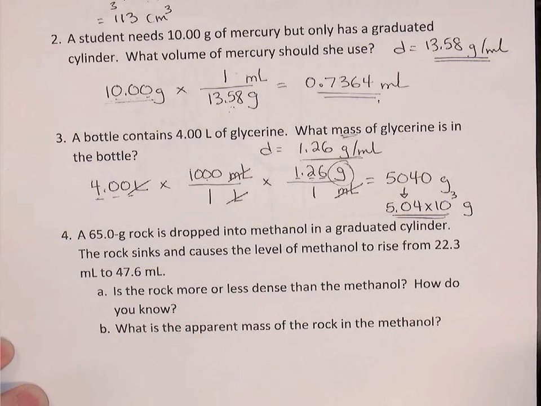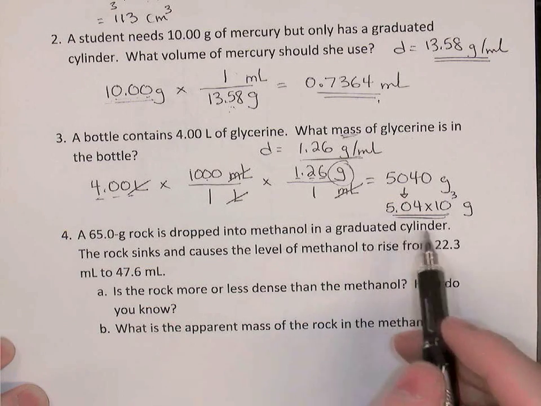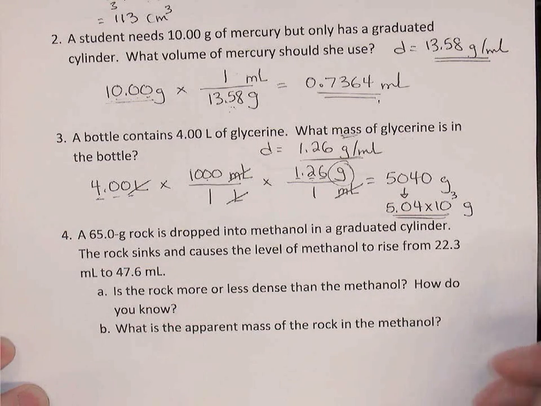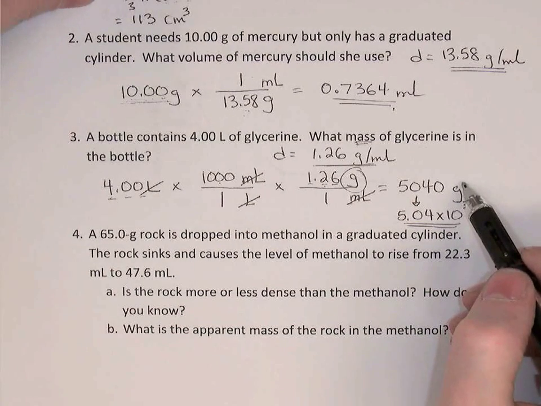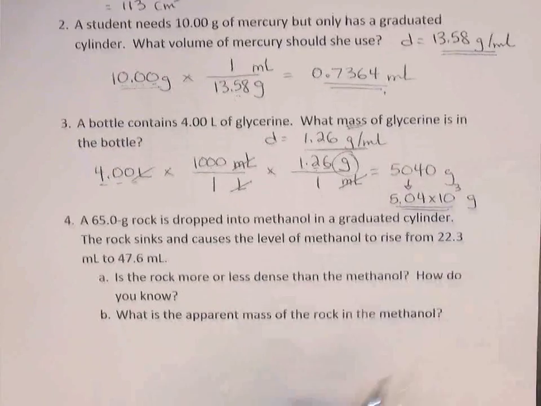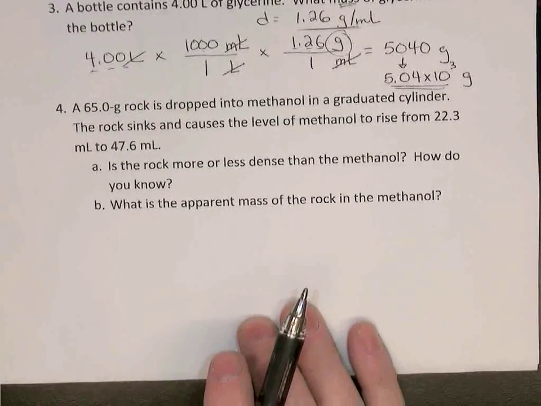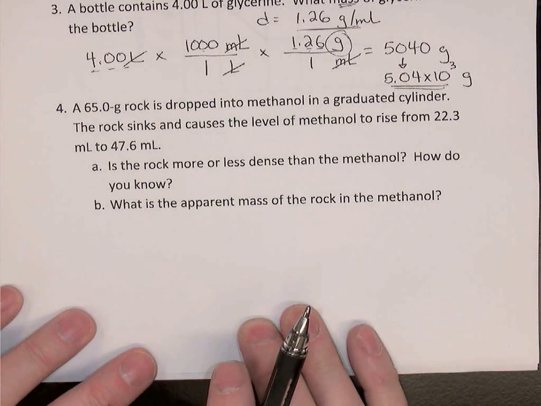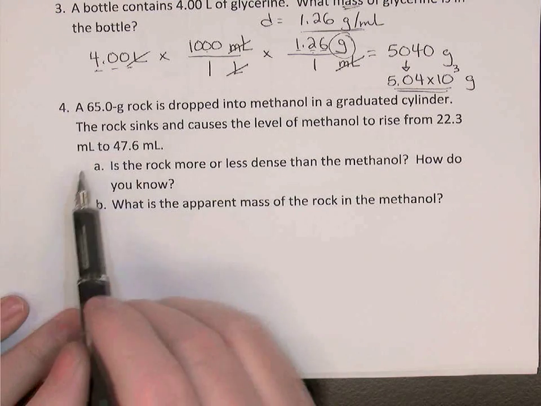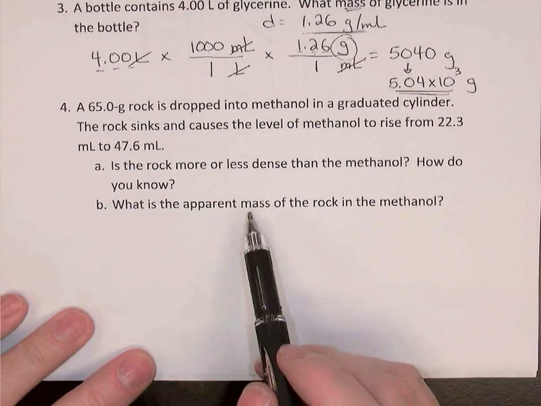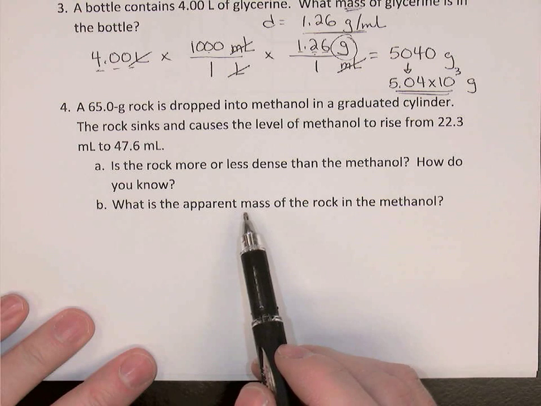So switching to scientific notation, we can show 5.04, which has 3 significant digits. Now on a test, if you left 5,040 as your answer, you'd still receive full marks because you remember I allow plus or minus 1 significant digit on most problems. Question number 4. Pause the video here and see if you can try this one on your own.